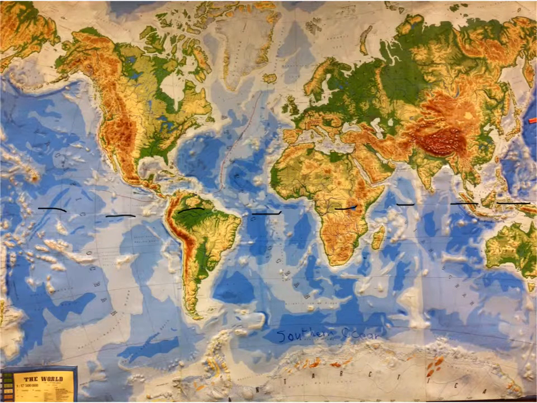Okay, if you'll notice right here on the map, right down the middle, I've got some black dots. This represents the equator. The equator, as we all know, is the middle of the Earth. It is the warmest place on the whole planet. So the water in these areas is going to be very hot. This is going to be the hottest ocean water, all up and down around the equator.